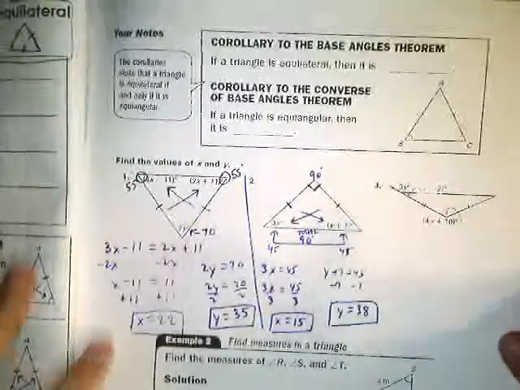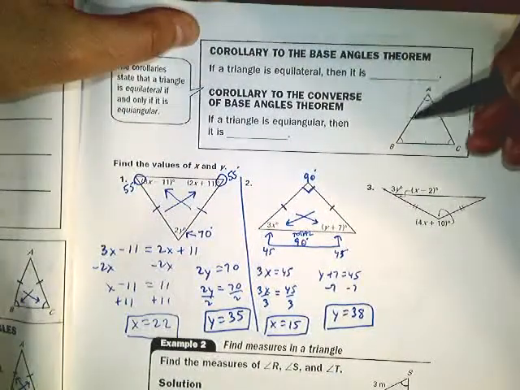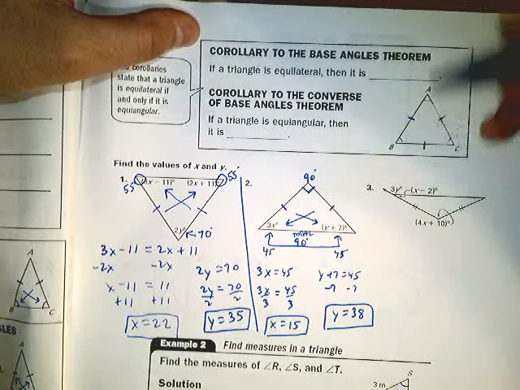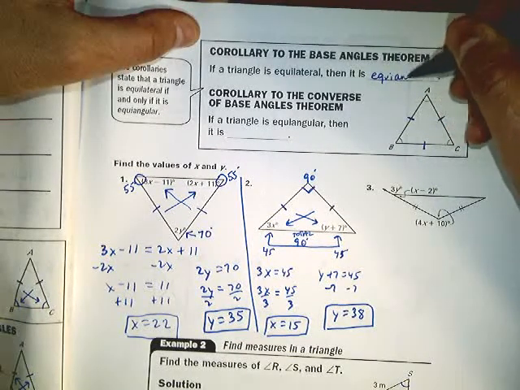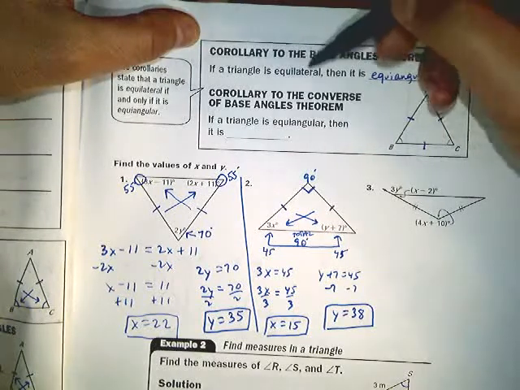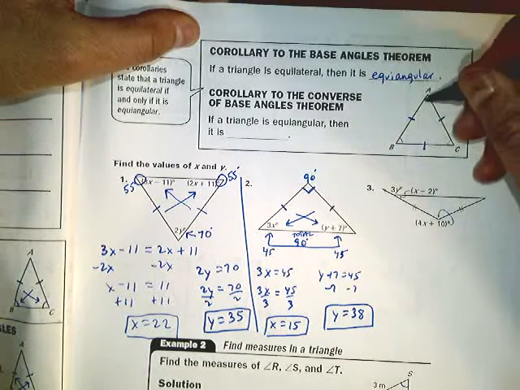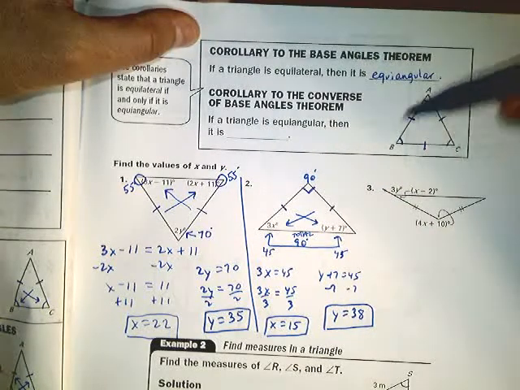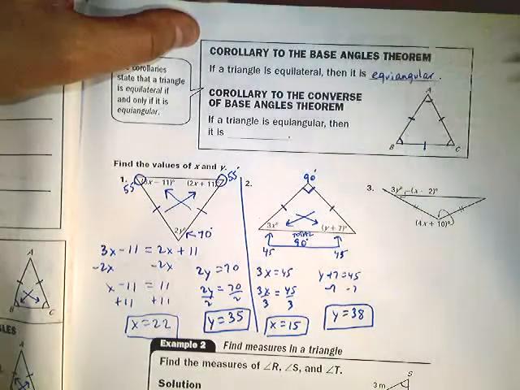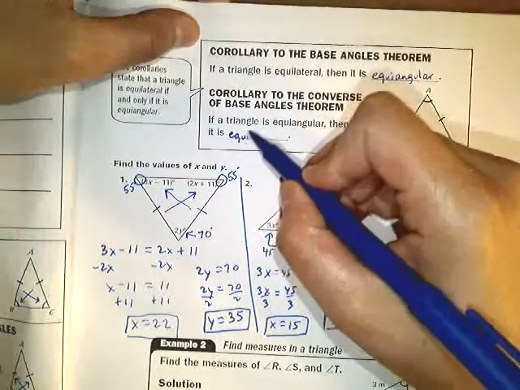Well, up at the top of the page, they've given us some more theorems. If a triangle is equilateral, then it is also equiangular. If all three sides are the same, then all three interior angles are the same as each other. Or vice versa. Here's the converse of the theorem: if you have all three angles that are the same, if the triangle is equiangular, then all three sides are the same. Then it is also equilateral.